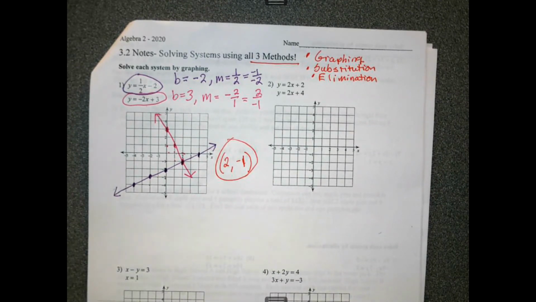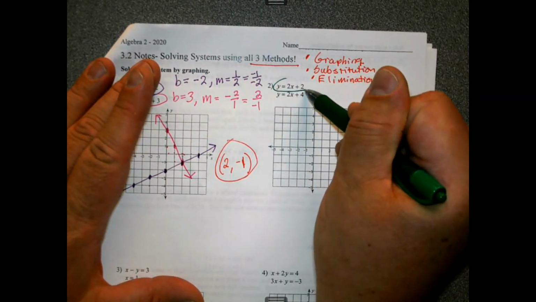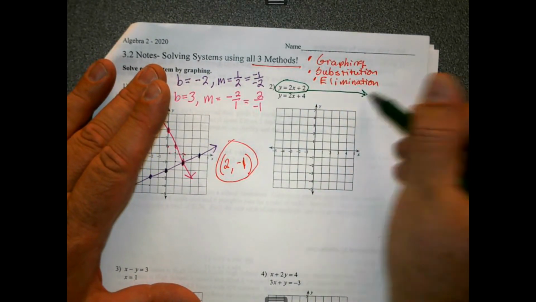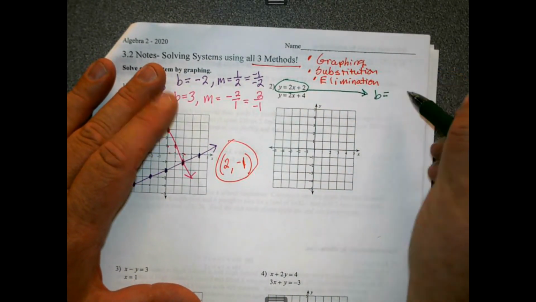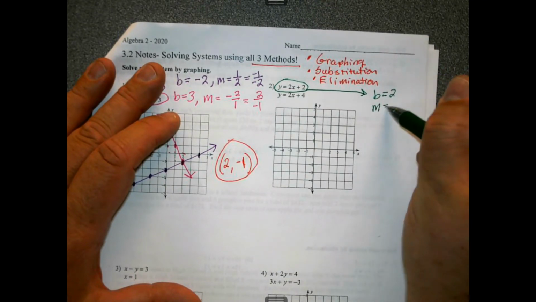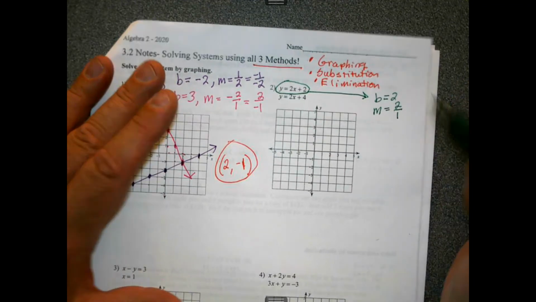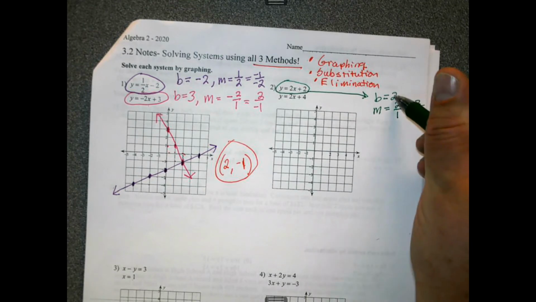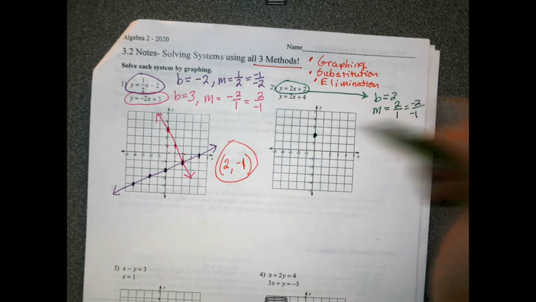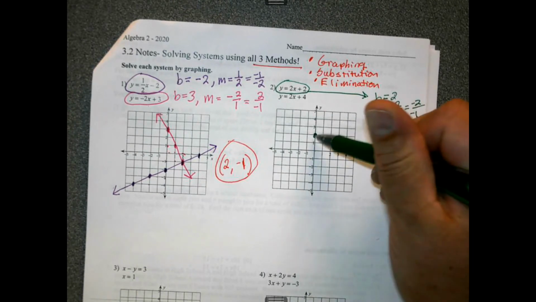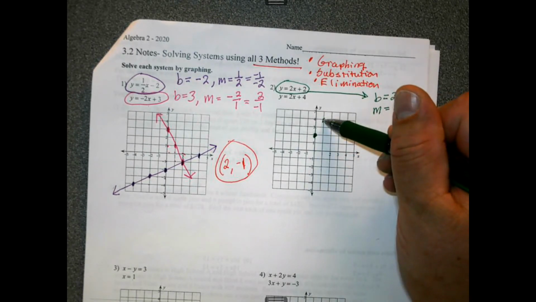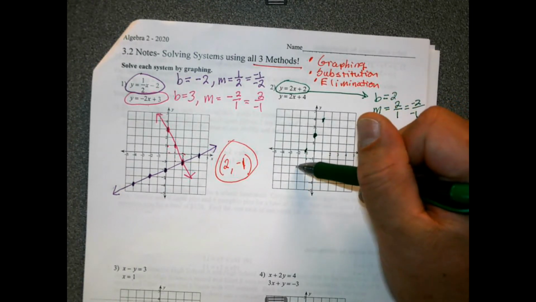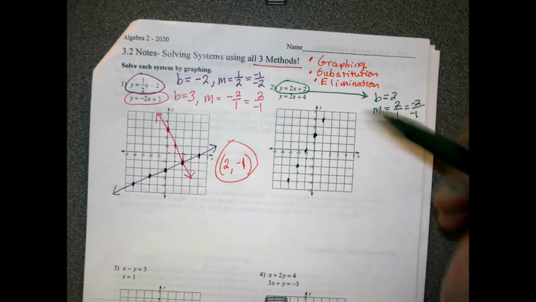Okay, number 2. Let's graph this line. Let's see, my y-intercept is 2. And what's my slope? Good. Or negative 2 over negative 1, right? So start at 2 on the y-axis. We could do up 2 to the right one, or go down 2 to the left one. I'm going to put a bunch of these in there. Down 2 to the left one. So there's my line.